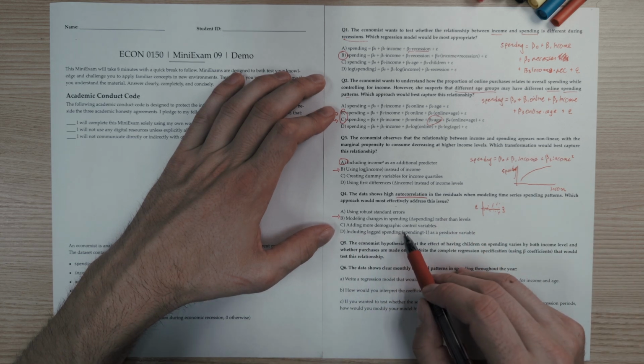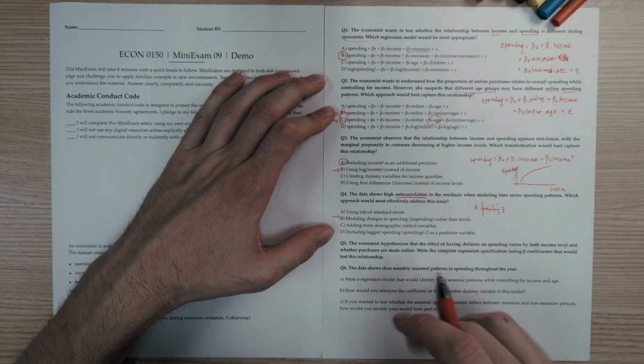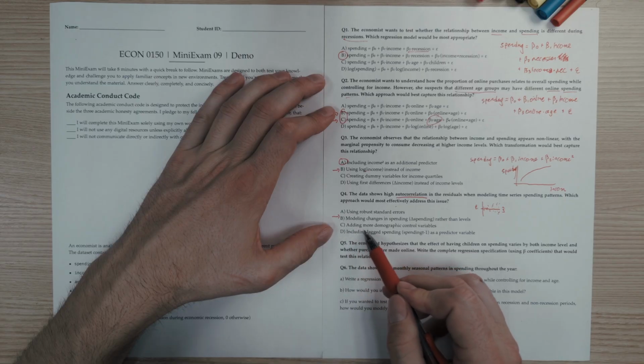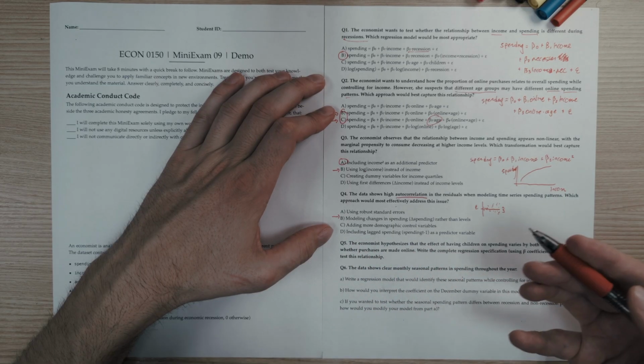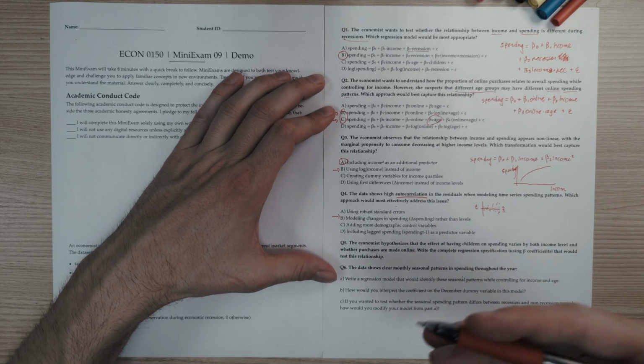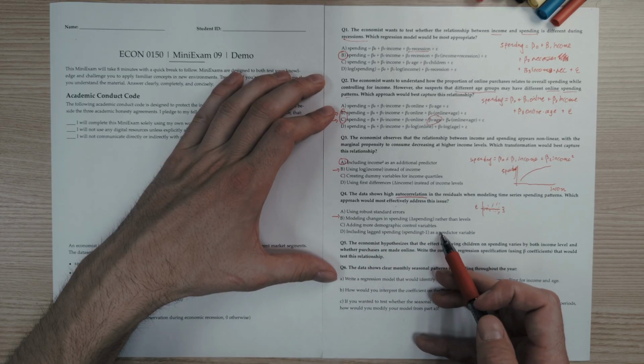C, adding more demographic control variables. Well, there's a possibility that this could actually fix the problem. It's just we don't know enough to be able to say whether it will.